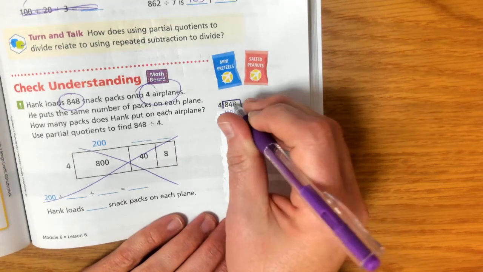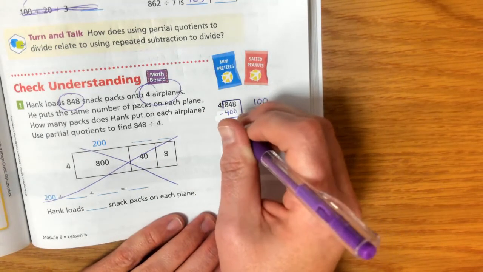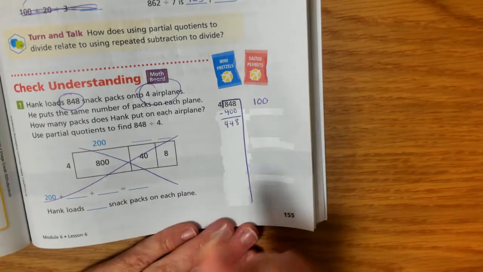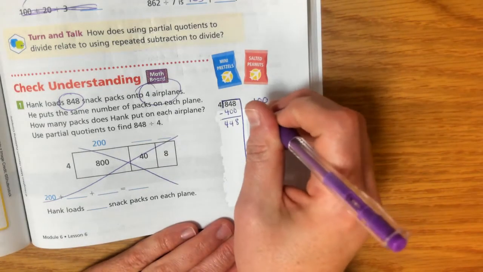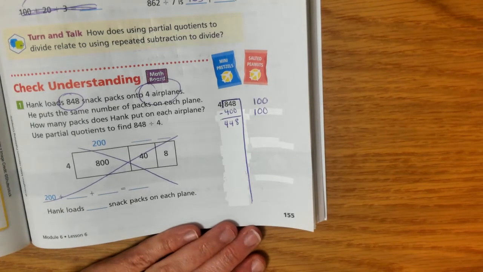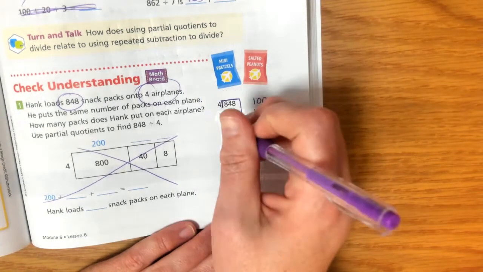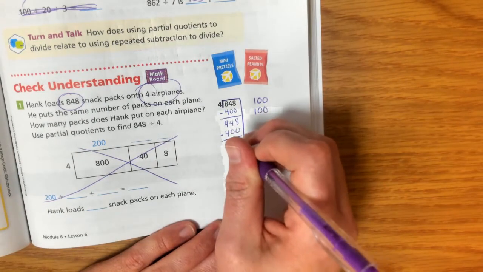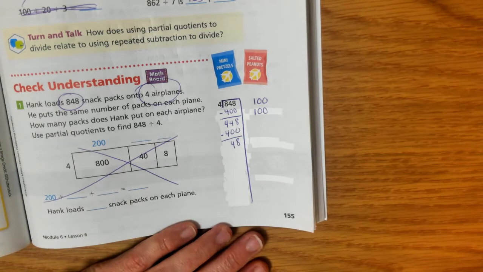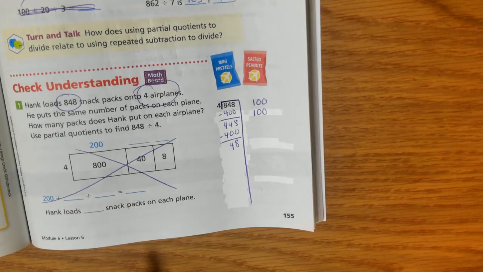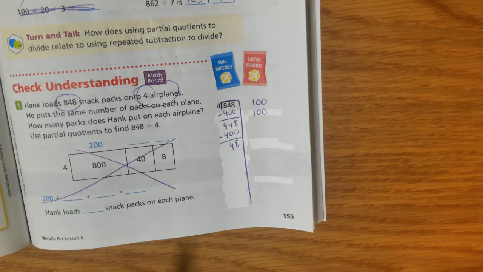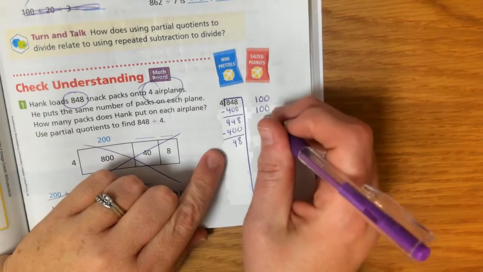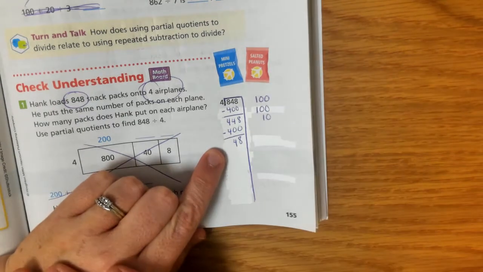So I subtract that. 8 minus 0 is 8. 4 minus 0 is 4. 8 minus 4 is 4. Oh, 448. It looks like I could do another group of 4 100s. 100 times 4 is 400. I subtract and I get 48. Now, if you know your multiplication facts really well, you might be able to do this in just one more step. But I'm going to keep it with 2 steps just so that you can see that I've got a 40 here. So I could do 10.